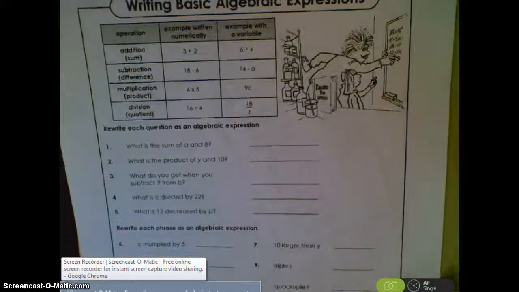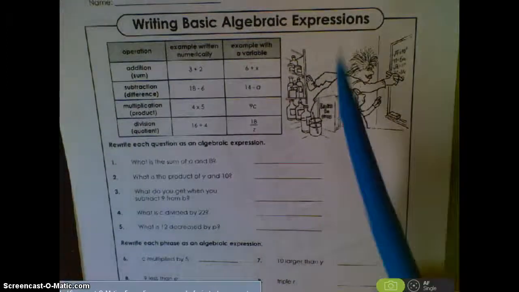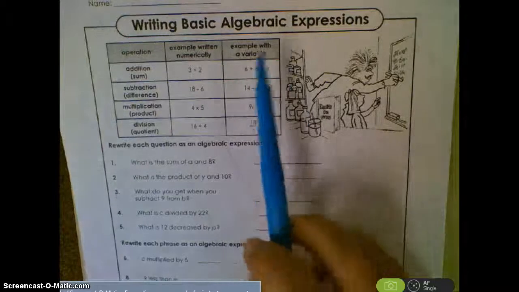Okay, fifth graders, so your homework tonight is writing algebraic expressions. We've been talking about this quite a bit in class the last week or so.